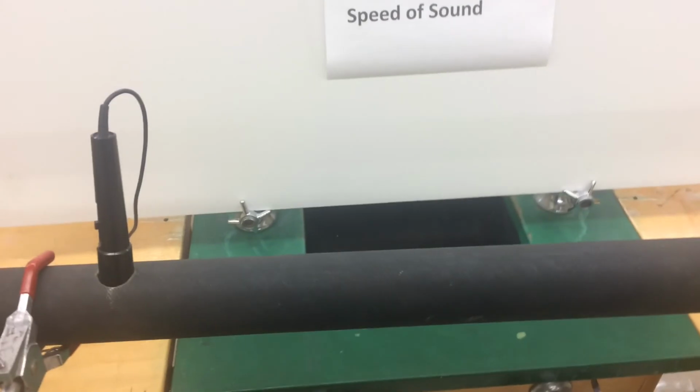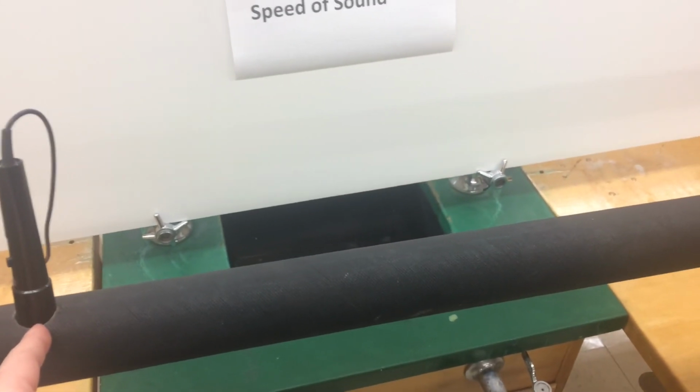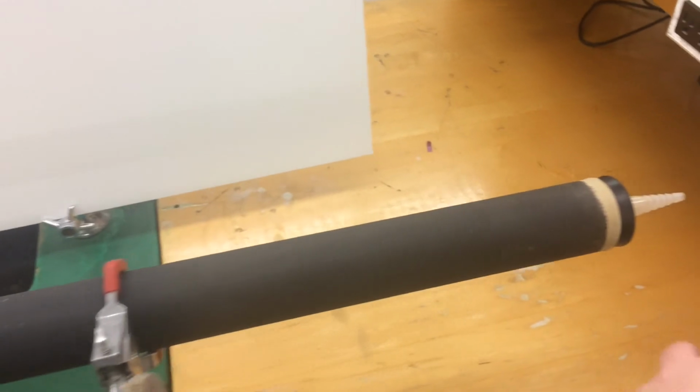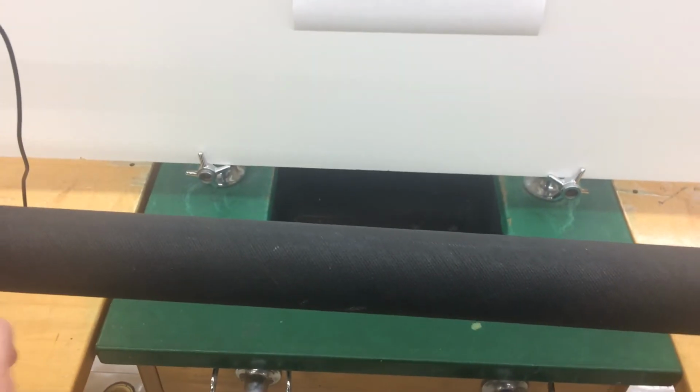So what are we actually measuring? We're measuring the distance from the center of the microphone to the end and back. So we're going to be looking at the echo, the time it takes to go from the microphone to the end and back. So let's take a look at the oscilloscope.